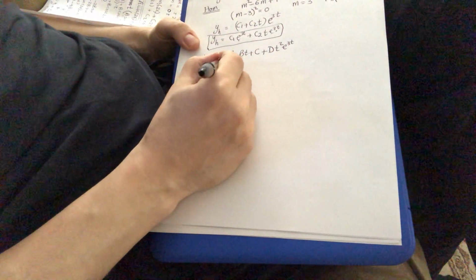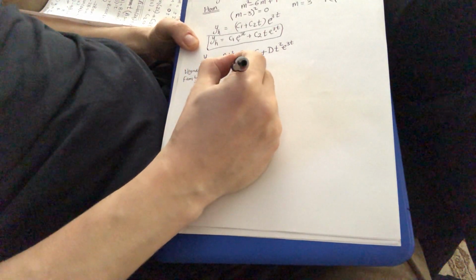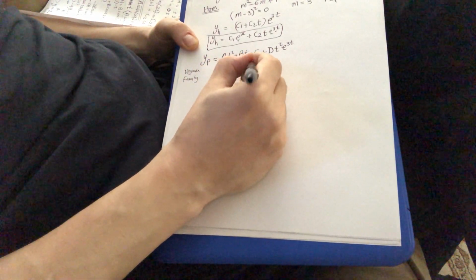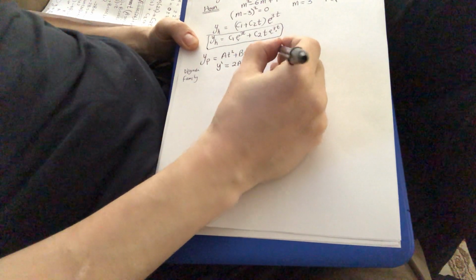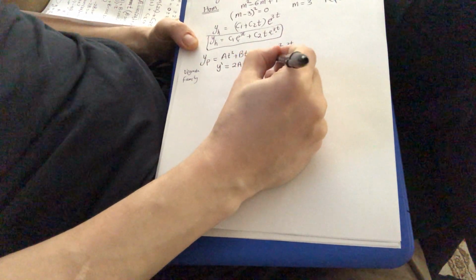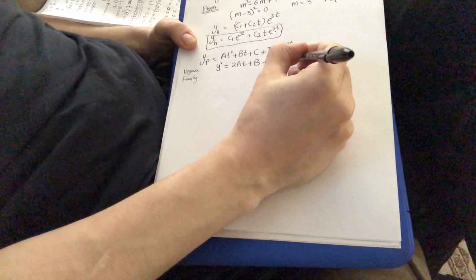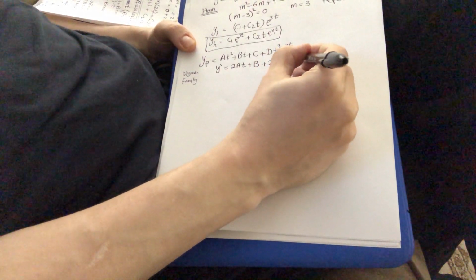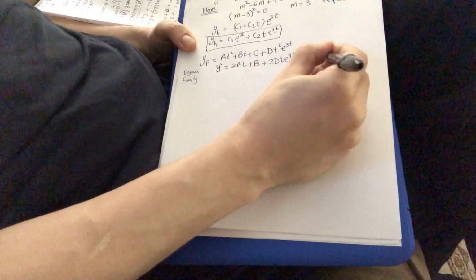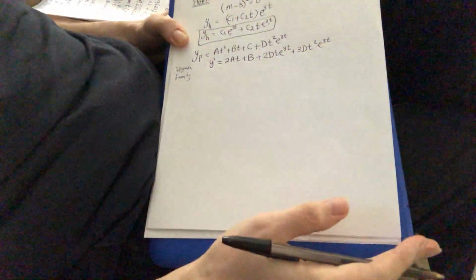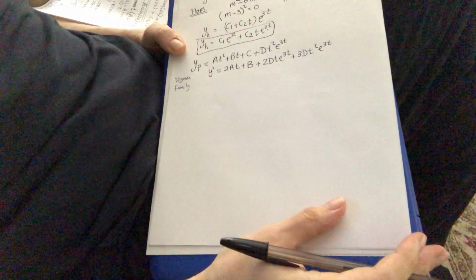So now we need the first derivative: 2at plus b, product rule here, 2dt e3t, and 3dt squared e3t.